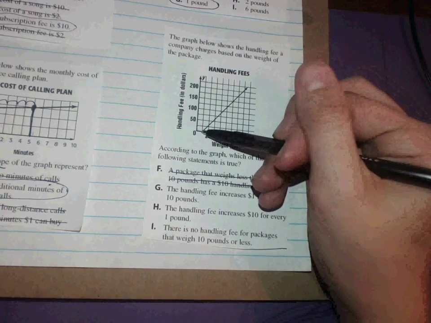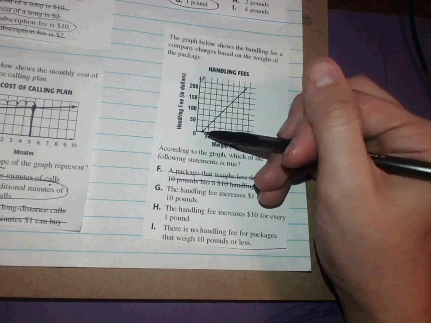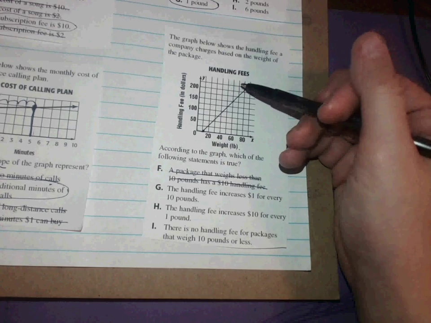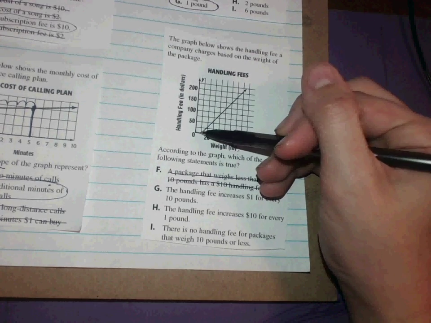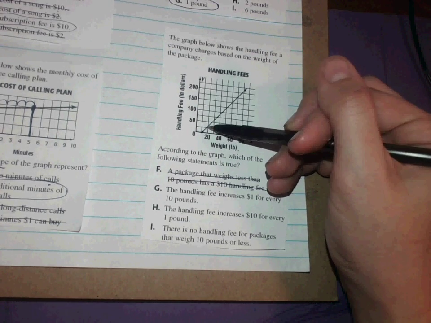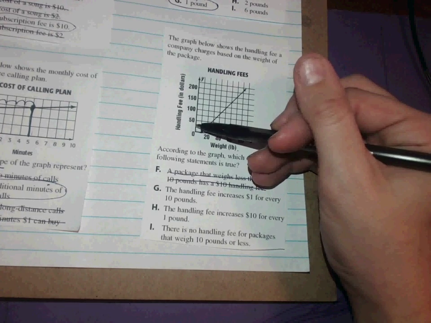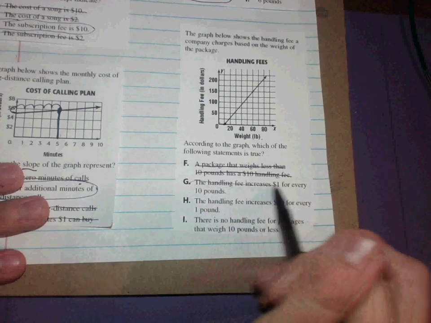Okay, G, the handling fee increases $1 for every 10 pounds. Well, let's see. Okay. Increases $1 for every 10 pounds. So we're at 10 pounds. We go to 20. Well, halfway between 0 and 50, that's $25. That's not $1. So let's mark that one out.